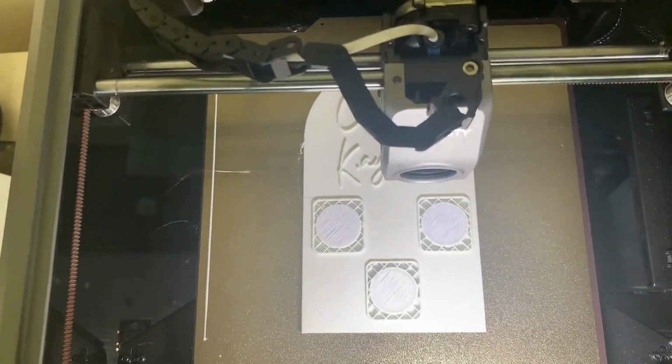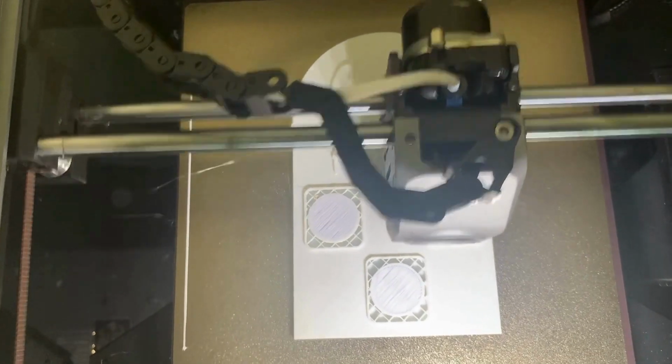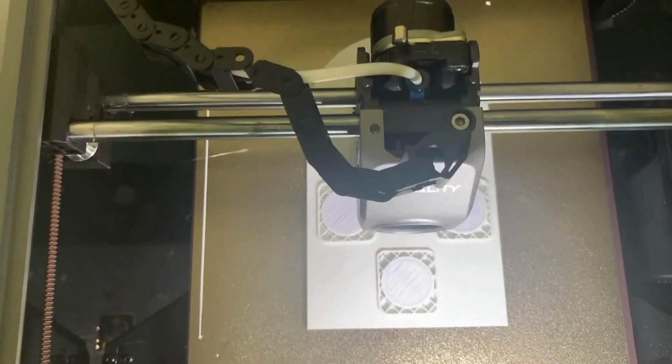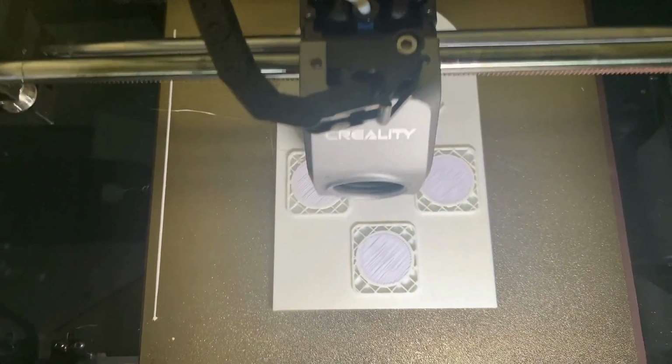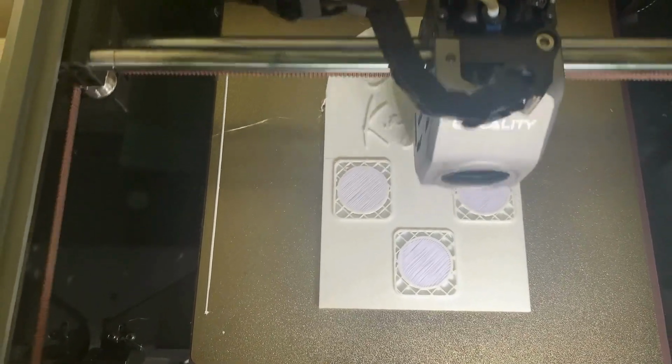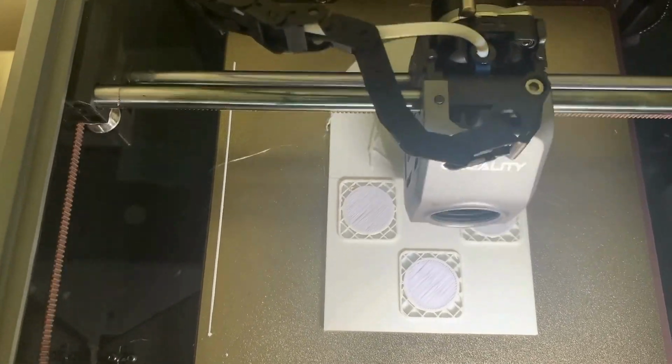So the best part about it this time, it did not scrape my design. Whew, I'm so happy. So evidently, whatever I just showed y'all, it's working so far. I ain't gonna get too happy though.